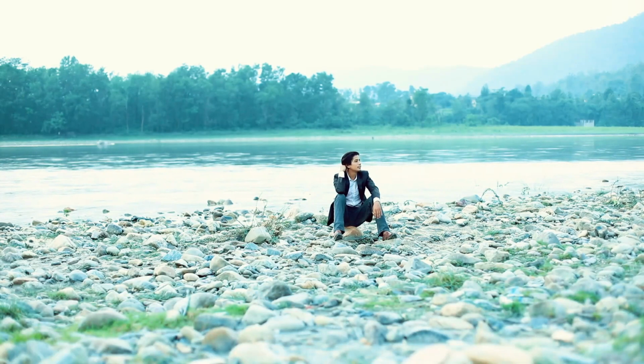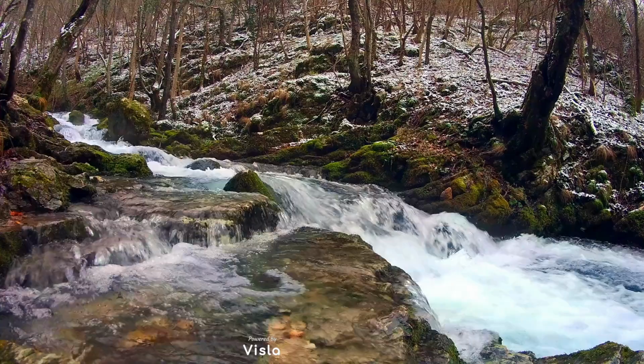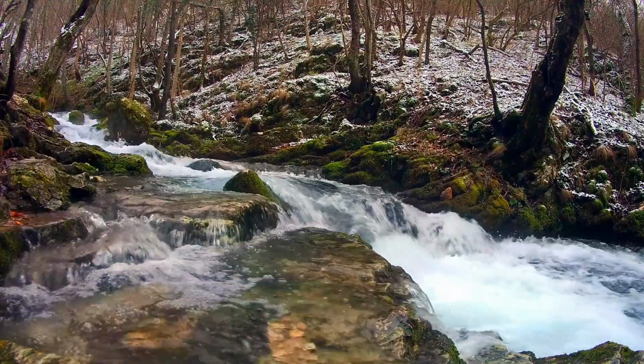So next time you see a river, take a moment. Think about where it came from, where it's going, and all the incredible things it took to get there.